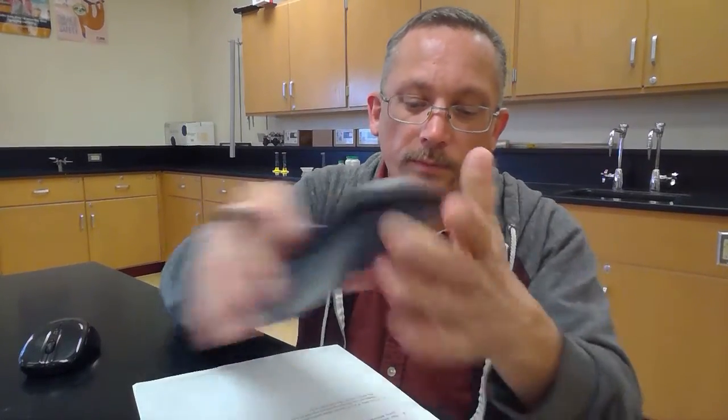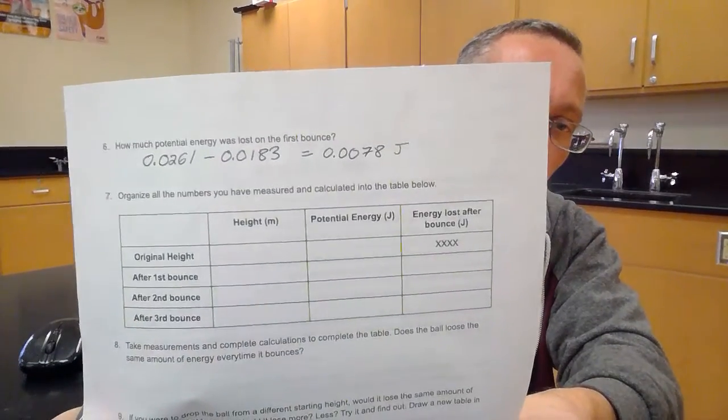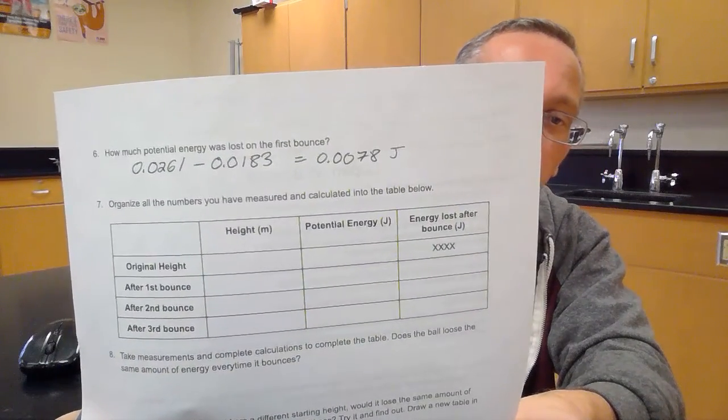Let me grab my calculator and see how much was lost. 0.0078 joules. So my ball lost 0.0078 joules on that first bounce.